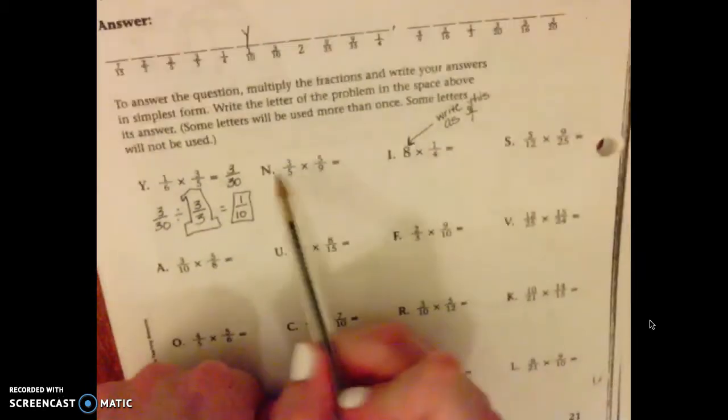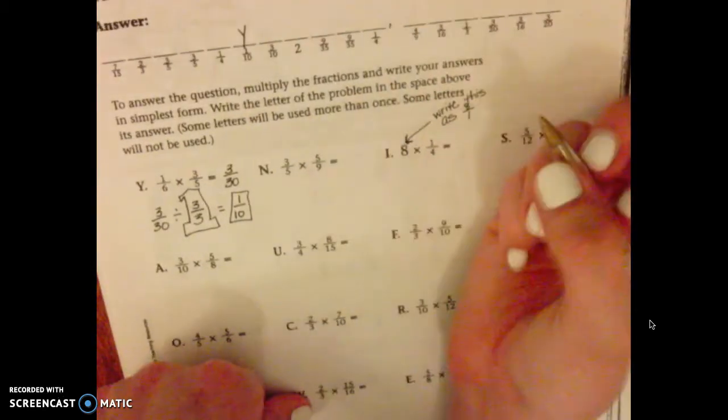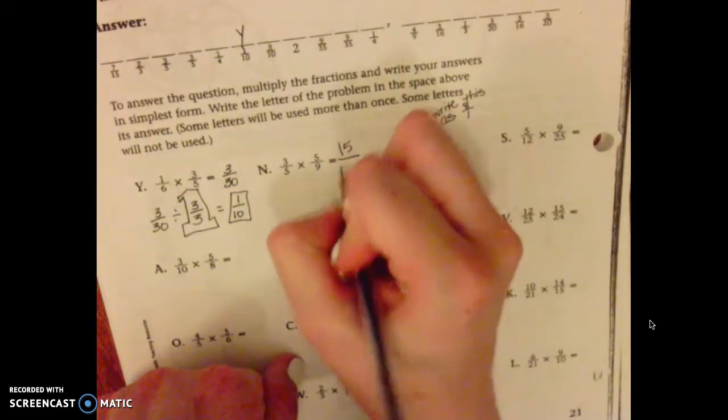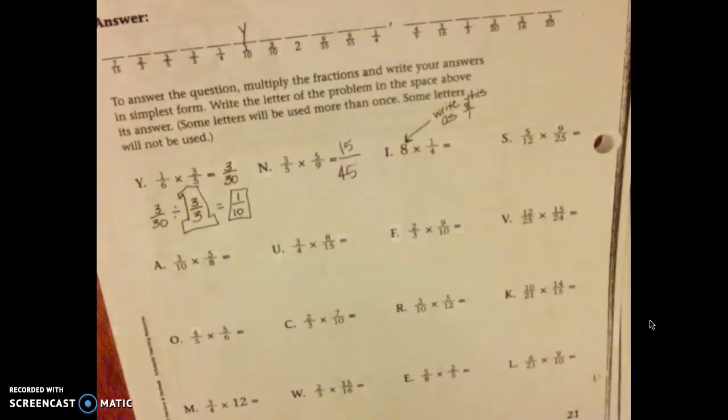Multiplying fractions, we just go straight across. 3 times 5, 15. 5 times 9, 45. Now, we need to ask ourselves if that is simplified. I know that it is not simplified because there is a number that goes into 15 and 45. There's actually a couple numbers. 5 goes in there, 3 goes in there, but I want the biggest one.